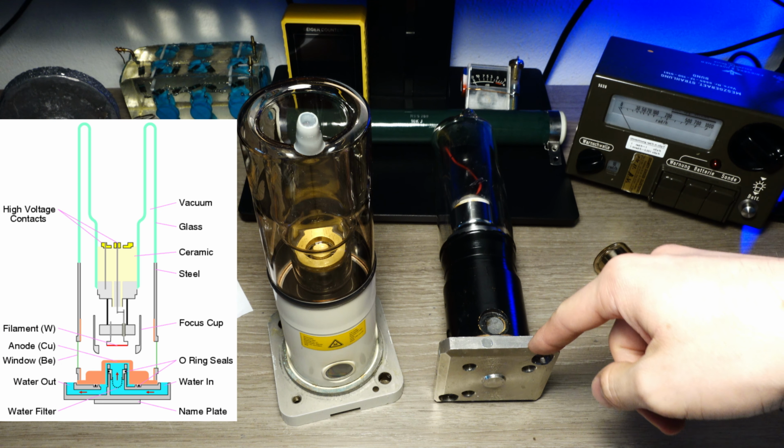And the reason there are 4 windows instead of only one is that the filament inside of this tube is a coil of wire going in one direction, like this. This is a bigger representation of the coil of wire. So you have this coil at around this height that emits the electrons. The electrons are then accelerated towards the anode and strike it, emitting X-rays.